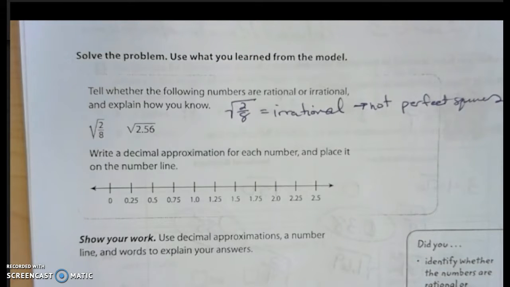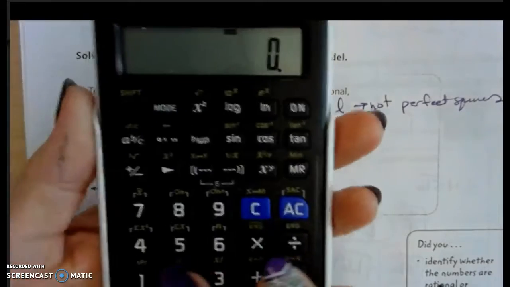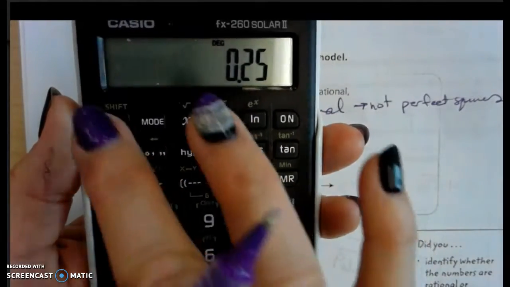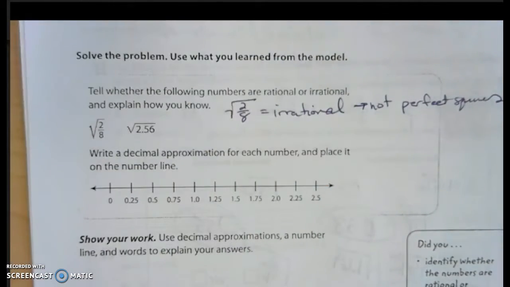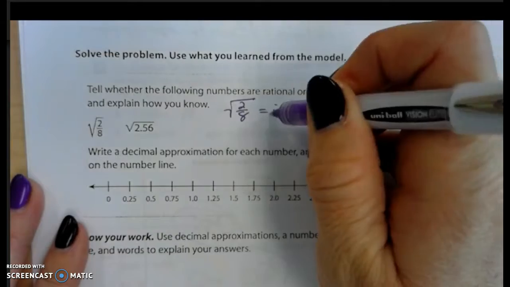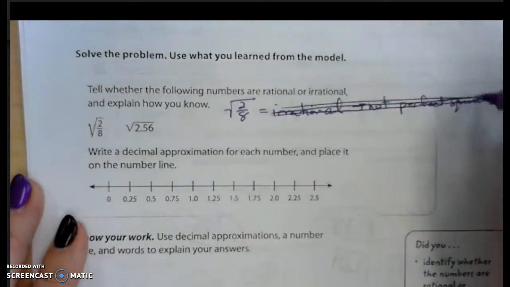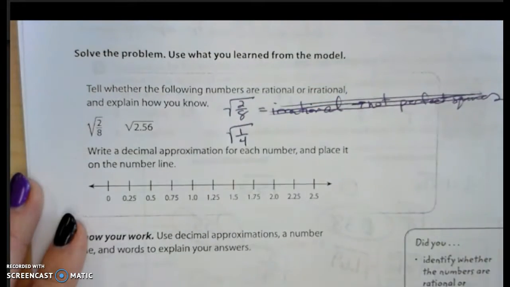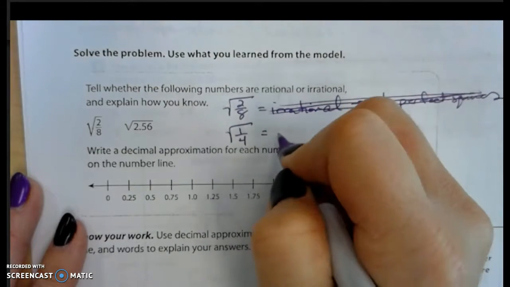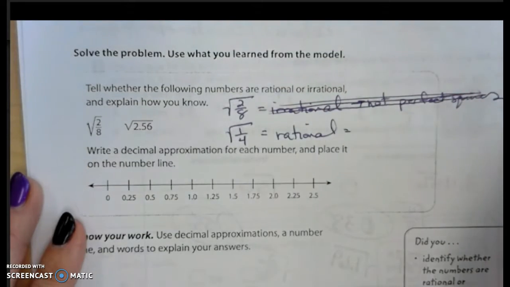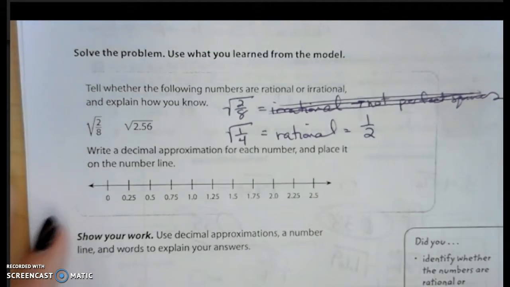If you are not sure that you believe me on that, you could type in 2 divided by 8, and you could take the square root of that. Oh, that worked out. Okay, scratch that. They are not irrational. That will reduce. You have to reduce. Gives me 1/4. Those numbers are perfect squares, which makes it rational. Okay, rational, because it simplifies to a fraction of 1/2.